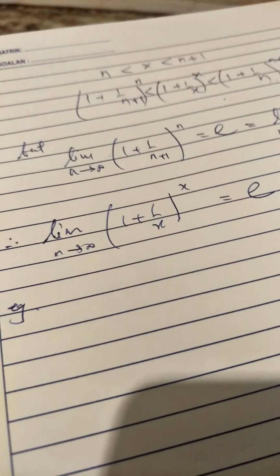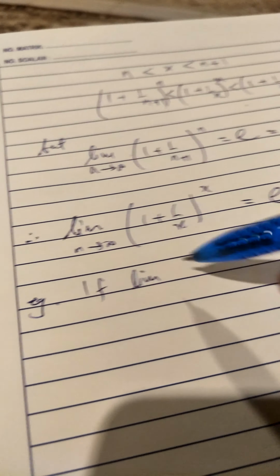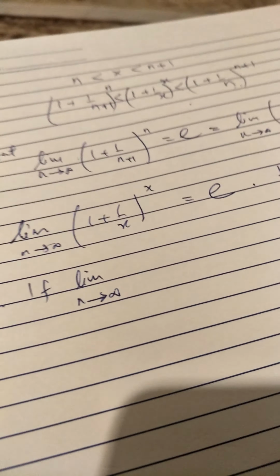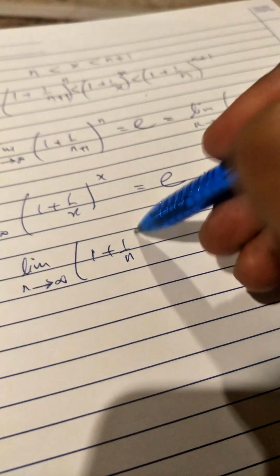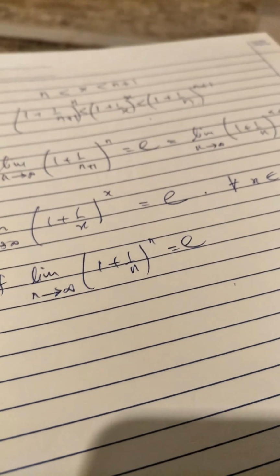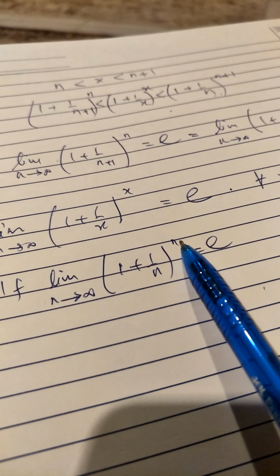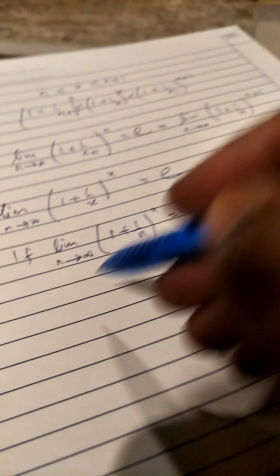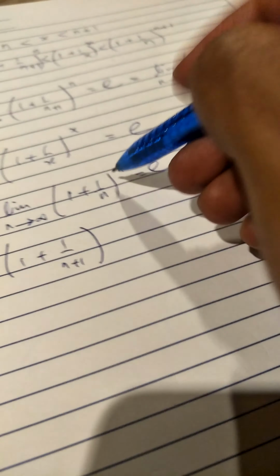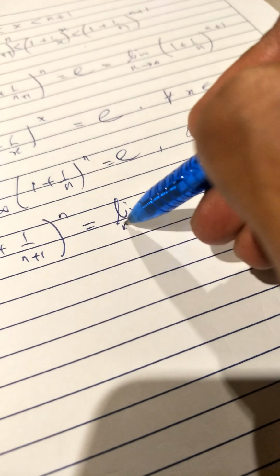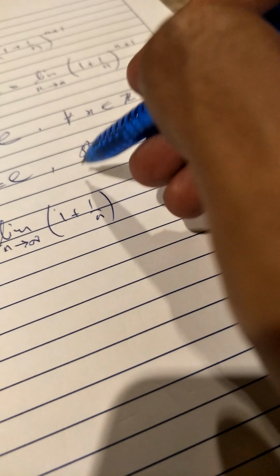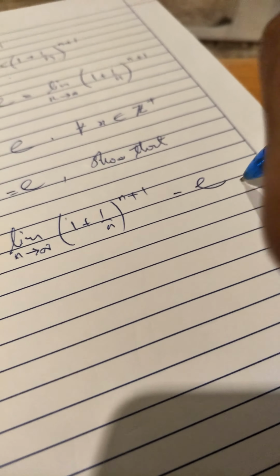So I'll give you an example. I'm a bit fast on this part, I think, but don't worry, it's not that difficult. The limit as n goes to infinity of (1 plus 1 over n) to the n equals e. What you need to remember is that the limit of (1 plus 1 over x) to the x is equal to e. That's an important thing you need to know. So we want to show that the limit as n goes to infinity of (1 plus 1 over n plus 1) to the n is equal to e. We want to prove this.